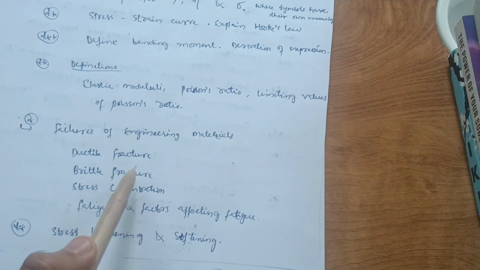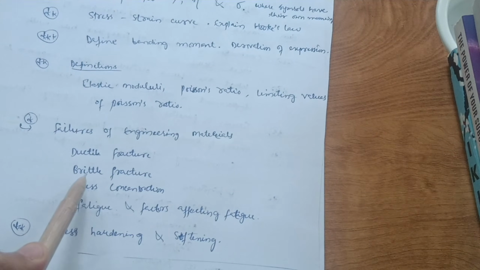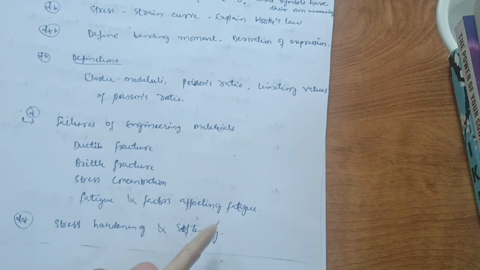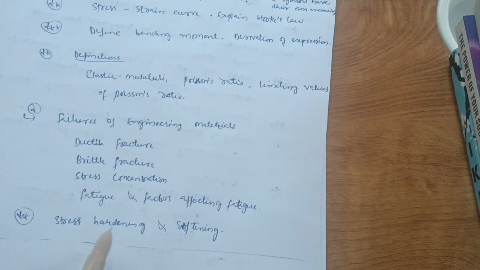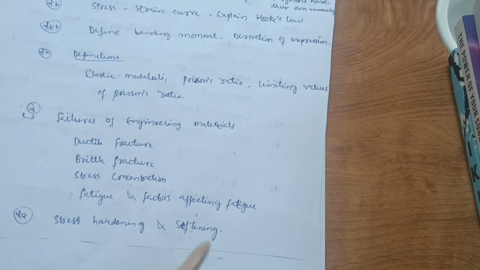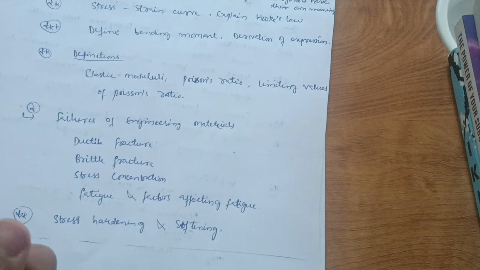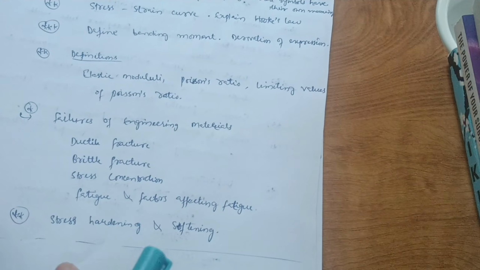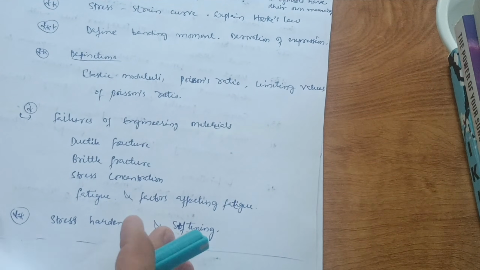They will ask you what is the ductile fracture. Write down a note on brittle fracture, stress concentration, and fatigue and factors affecting fatigue. Okay, and stress hardening and softening. Only the definition part, stress hardening and softening. So this is the theory part in module second. If you are focusing on the passing marks, so this much content is enough for module second.